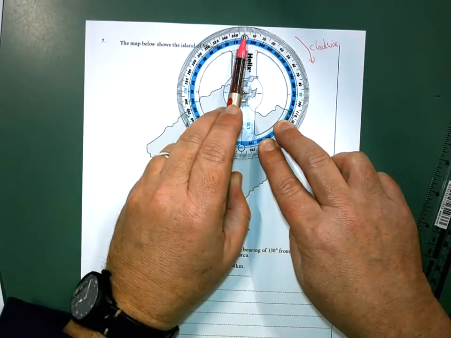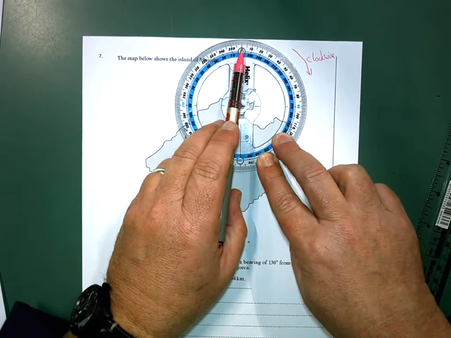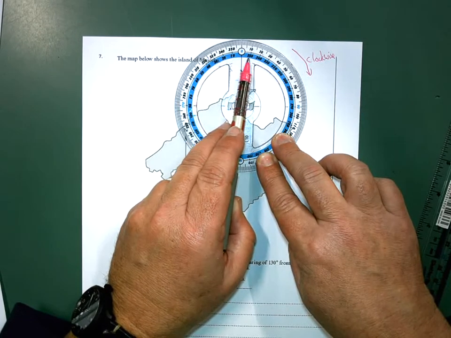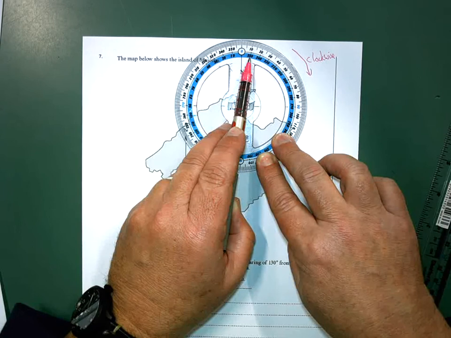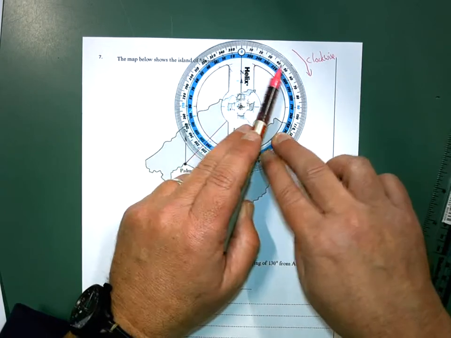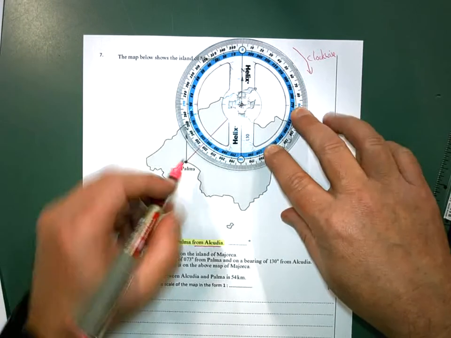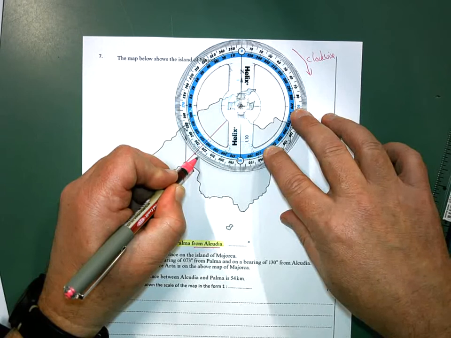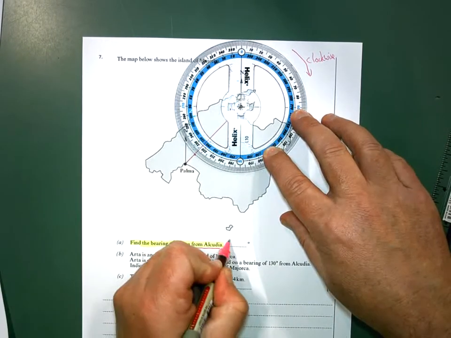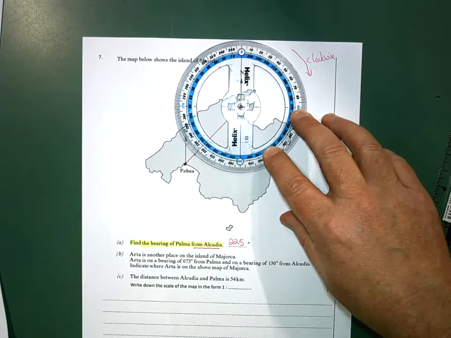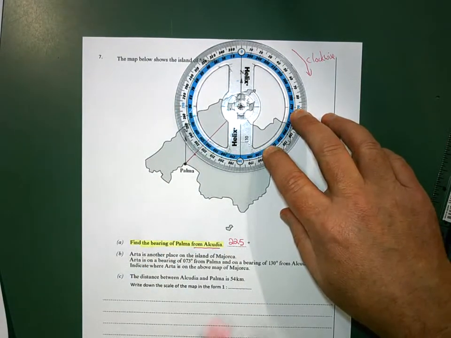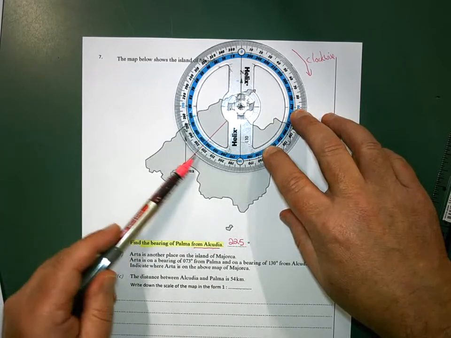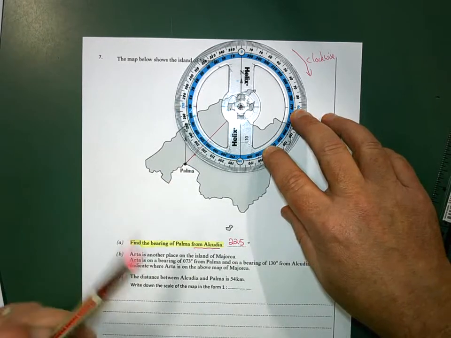The other problem with one of these measurers is we've got two scales. We want to count from 0. So we're not going to use the blue scale because that jumps from 0 to 350. We're going 0, 10, 20, 30, 40, 50, all the way around until we reach the line for Palma. And that's going to be 225 degrees. And you need to make that as accurate as you can. The examiners will allow you a small margin of error. So if you've got 234 or 236, you'd be okay.